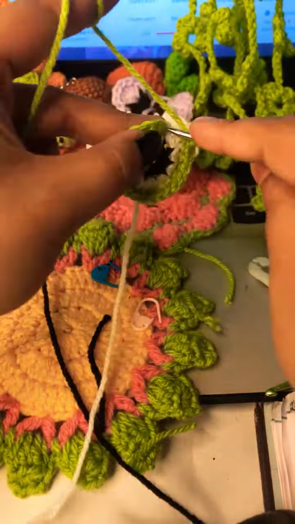Or you can just make a slip stitch in the stitches, okay? Now we will be making a slip stitch, or you can just make a 1 single crochet patterns. And don't forget to mark the stitches in your first one. So this one is our first one for now. Or you can just mark over here.